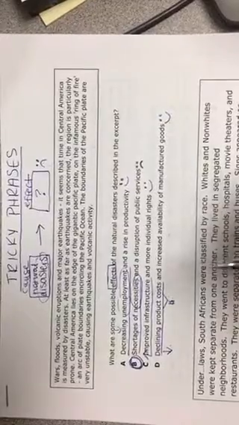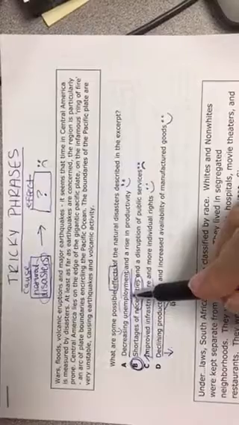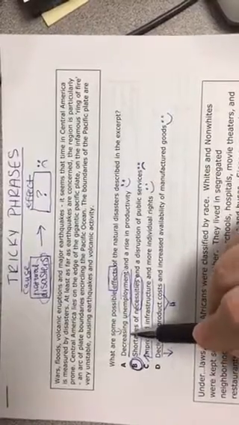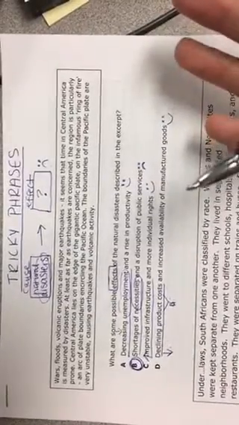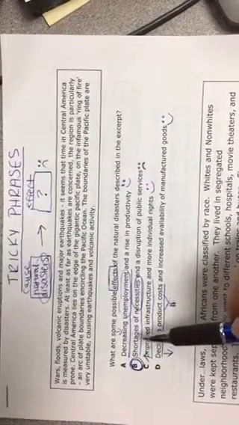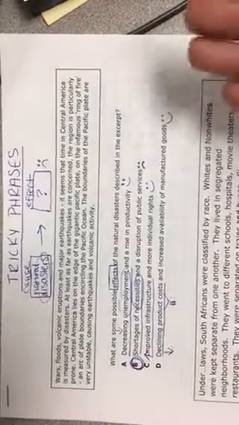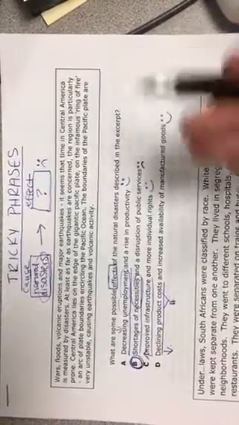Tricky phrases are very important to keep an eye out for. Look for a vocabulary word paired with a modifying word. Don't be afraid to ask your teacher to help you define some of the words. Declining, shortages, increasing, necessities, those are all words we can help you with on the day of the test.